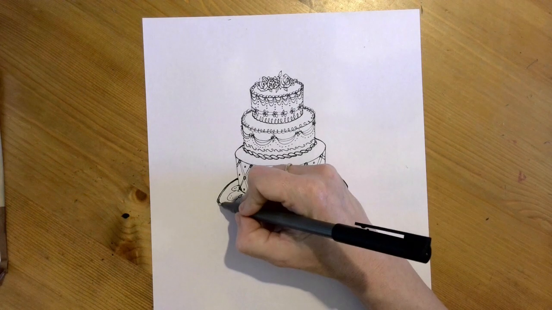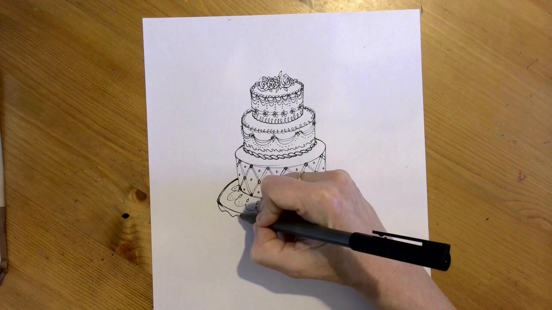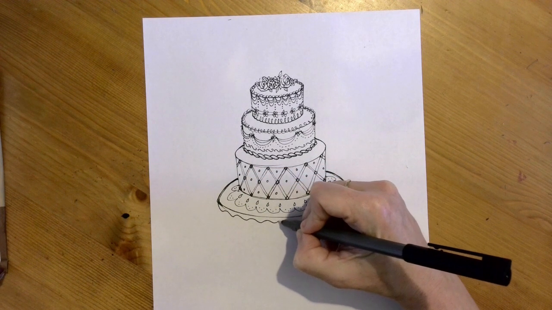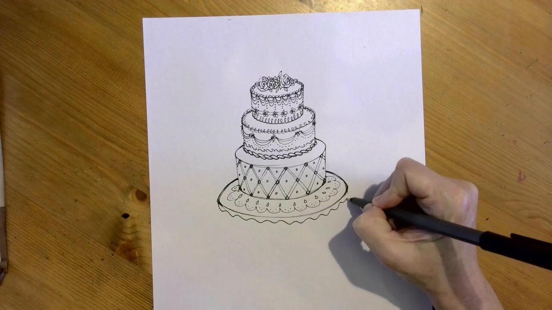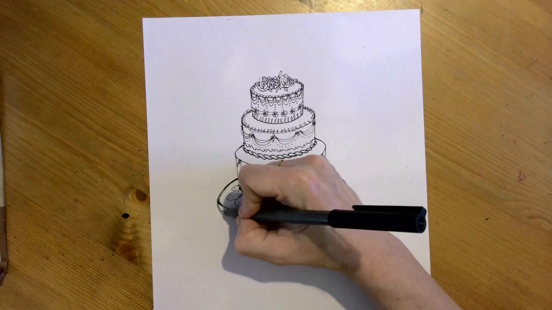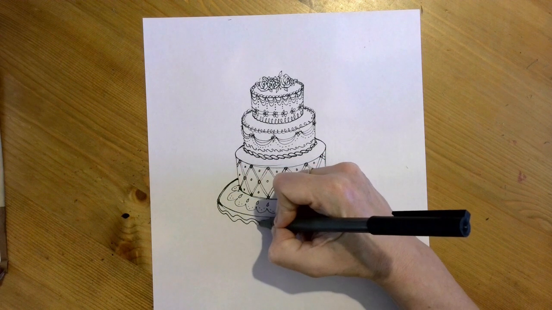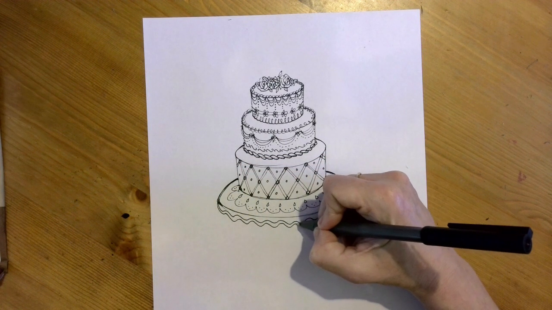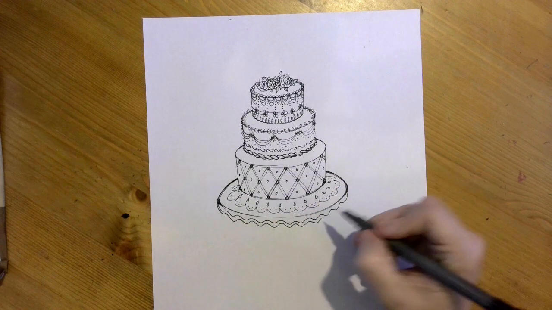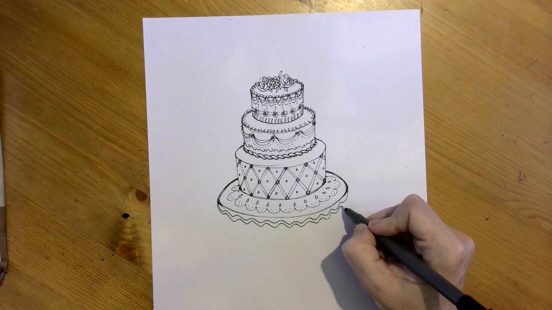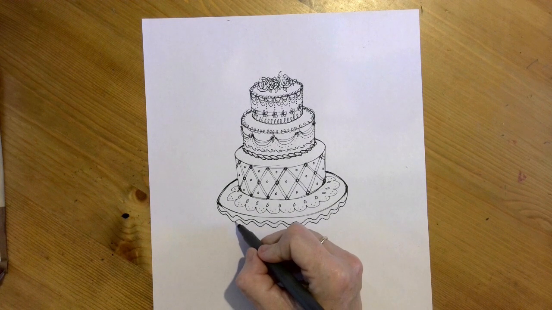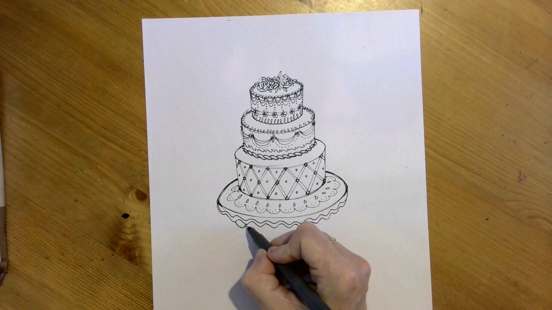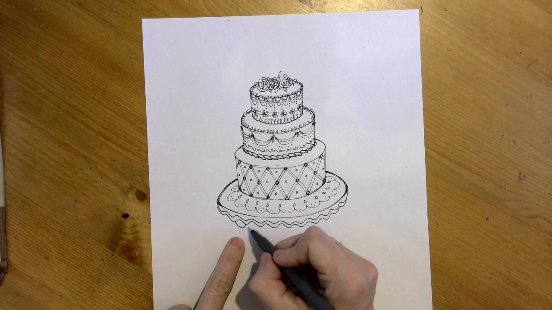But before I do, I'm going to give it the edge here. So I'm just doing a wavy line for this one. I'm going to keep it relatively simple. And I'm going to double it. And then you're going to see a little bit of this leg here.